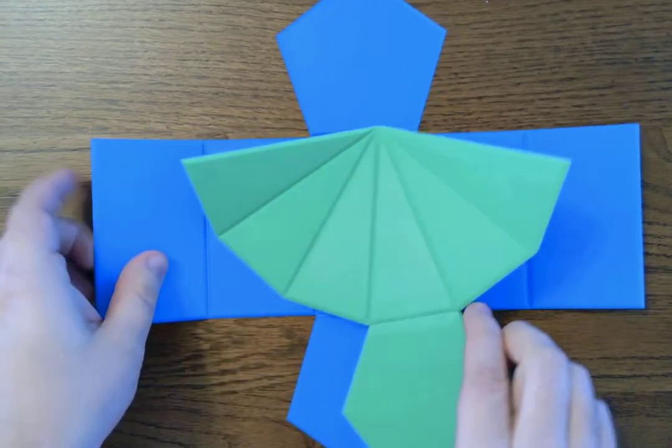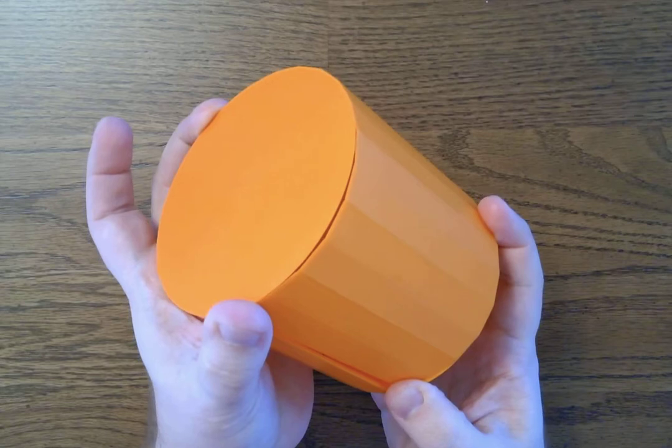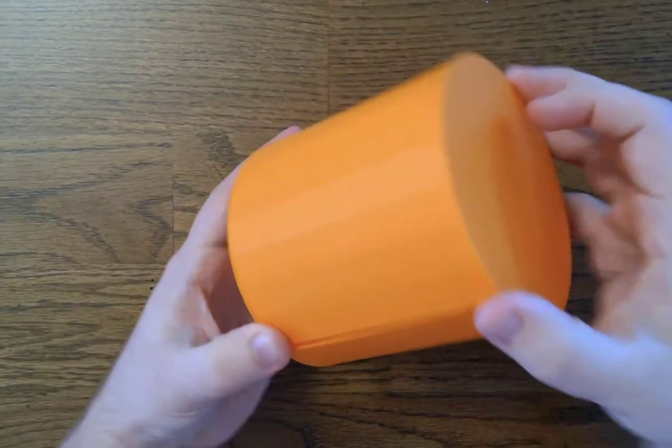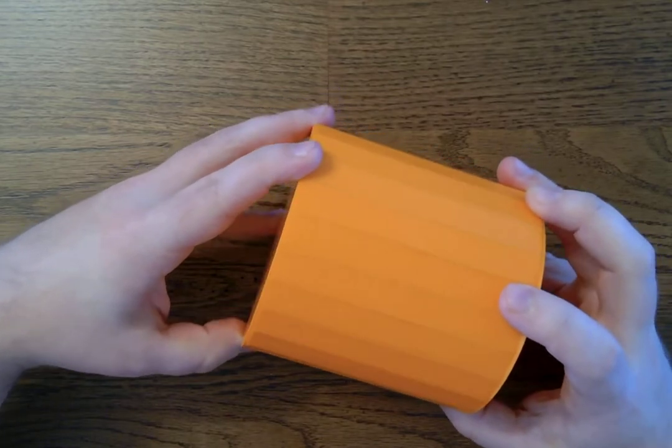Now, there's 2 last shapes that I want to talk about that we've spent time on, and that is cylinders and cones. So if we take a cylinder, a cylinder has a circular base on the top and on the bottom, and then we have a rounded side.